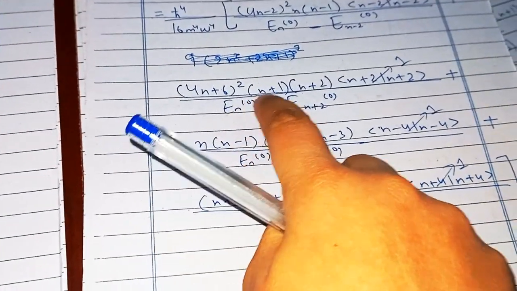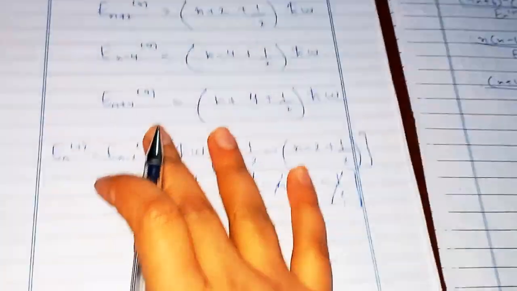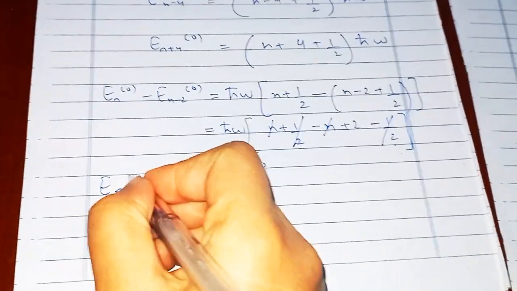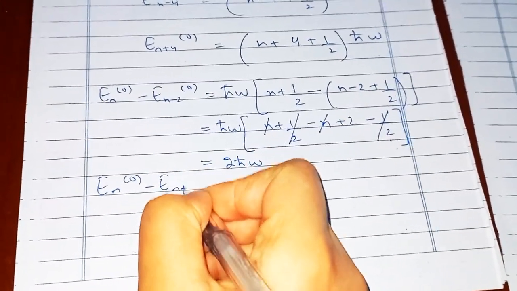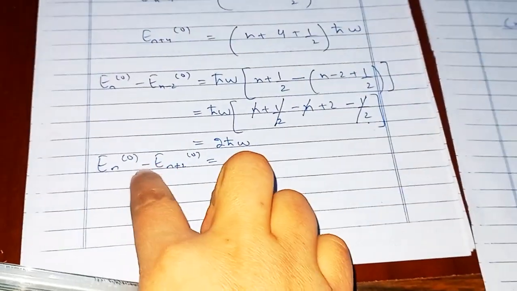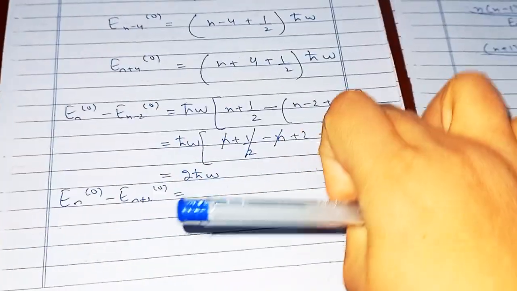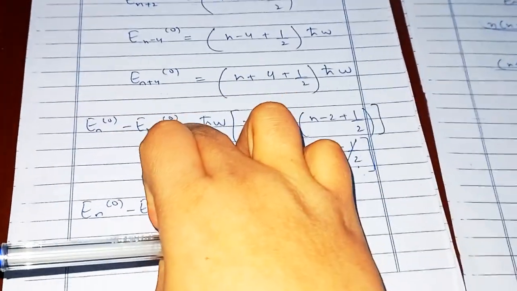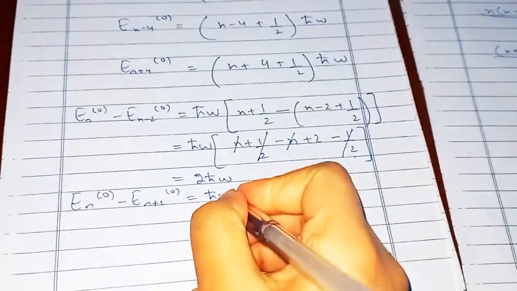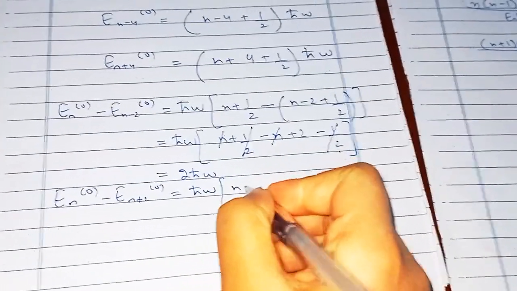Alright, now let's find out the next difference, which is En of 0 minus En plus 2 of 0. Since it's minus, the signs of the next term change, so I'm going to do it directly so that we can do it quickly.